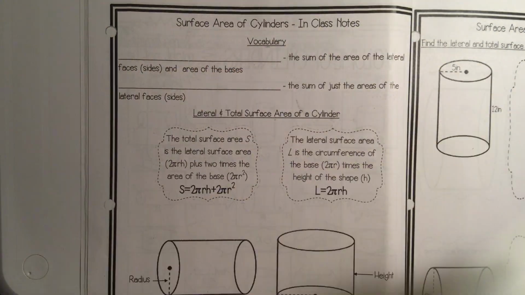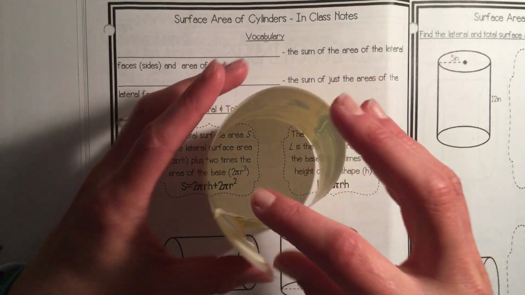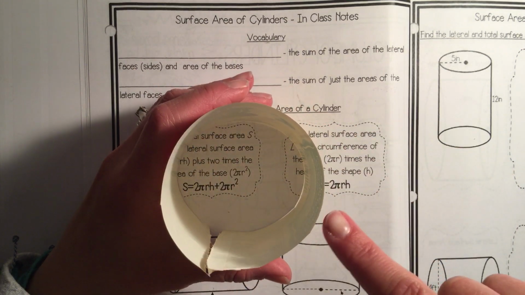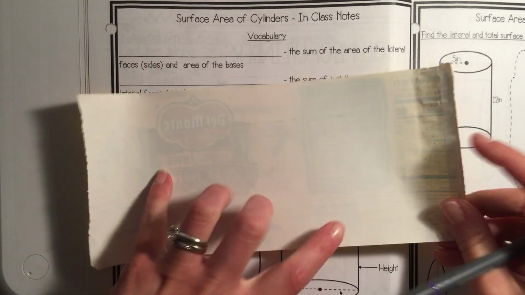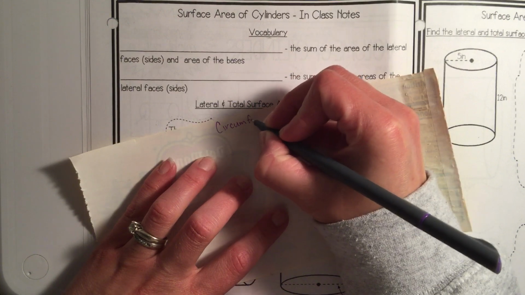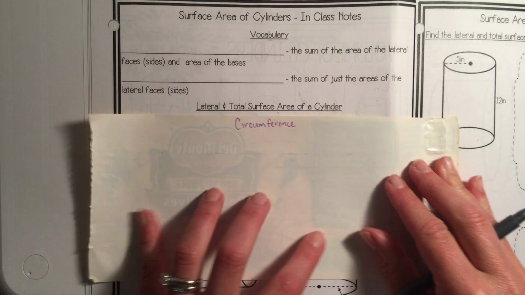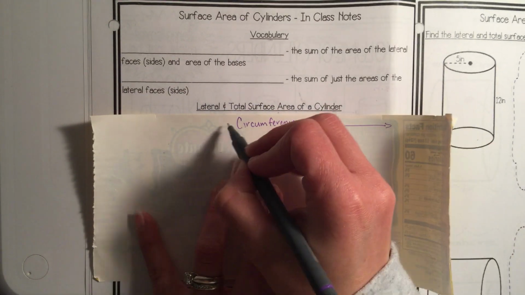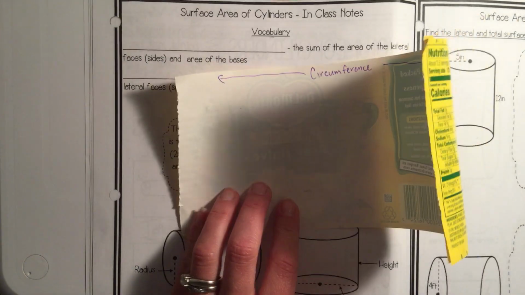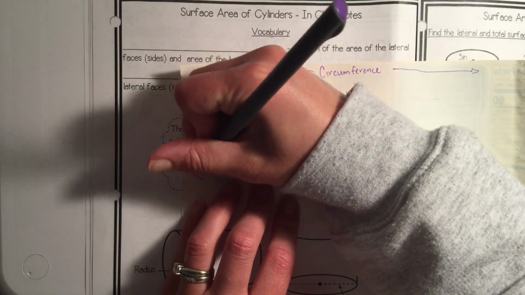But the thing that we have to understand is that on this shape, our length is actually the circumference. So when I have this out here, this one side is the circumference. Well, what's this side right here? Some of you guys might be saying it. It's the height of that cylinder.